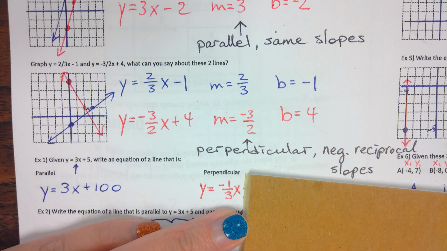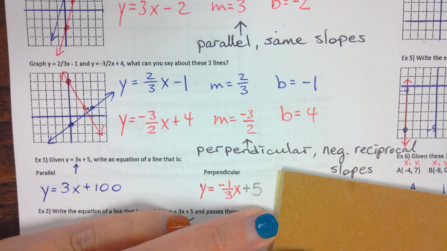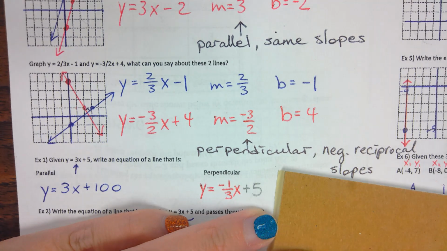Okay. Now, can I have this? Can I have plus 5? Think about this. All right, who says yes, I can have? Who says no? Okay, so those who participated, you are correct.